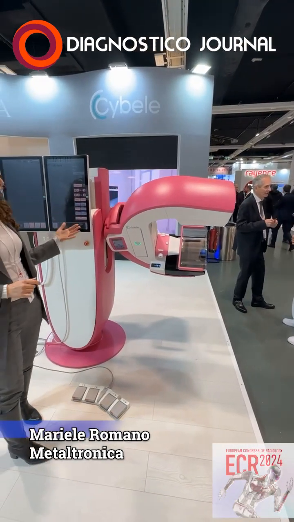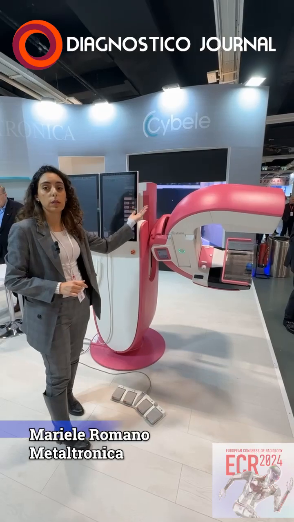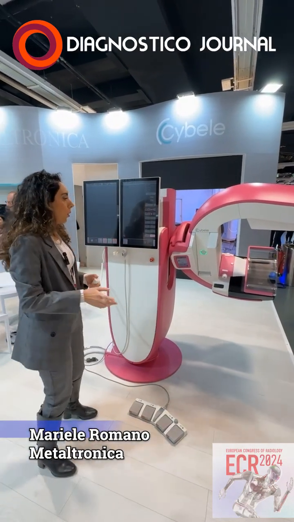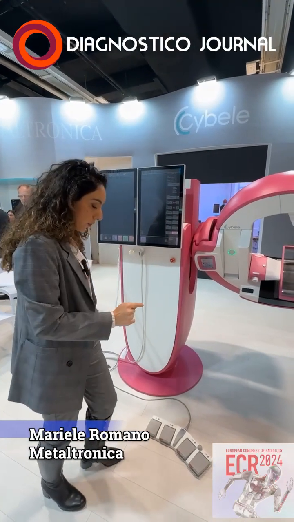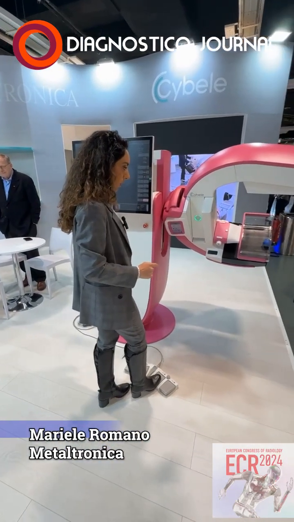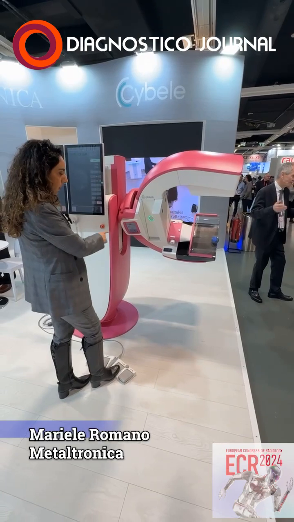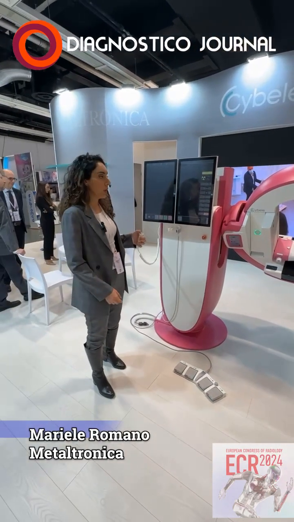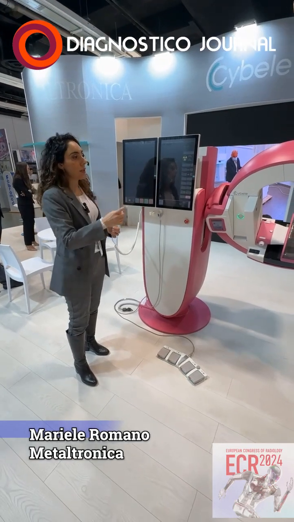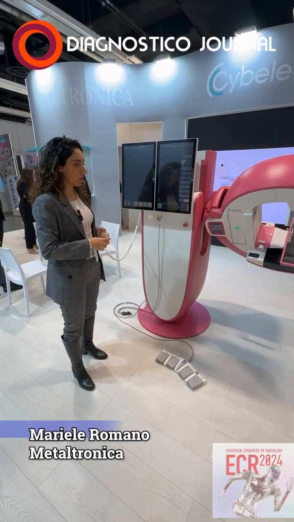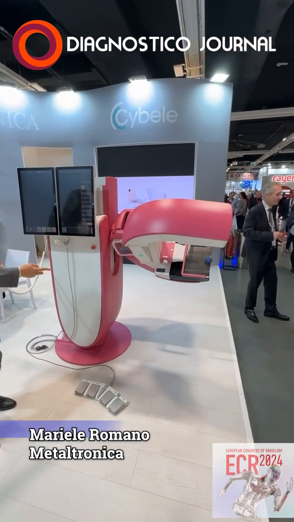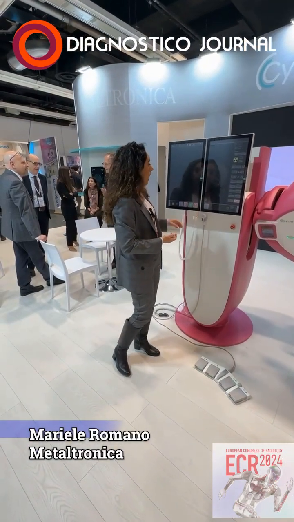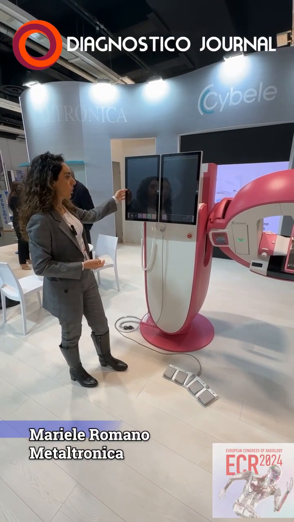So we have an isocentric rotation and the tilt moves. Once everything is ready, I have to compress the patient once more. And once I'm satisfied with the compression, I just click the X-rays and you can see the scan. After the scan is complete, the compression gets released and you will see the image showing here.